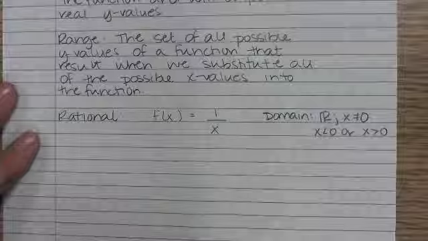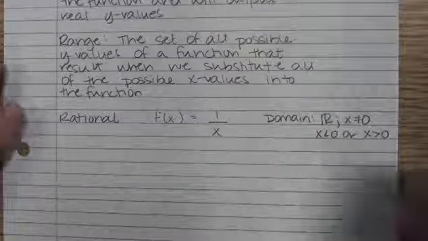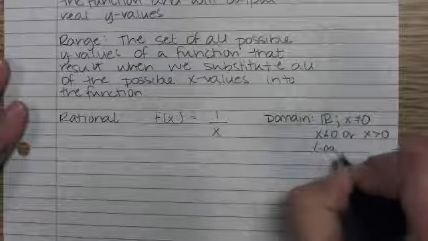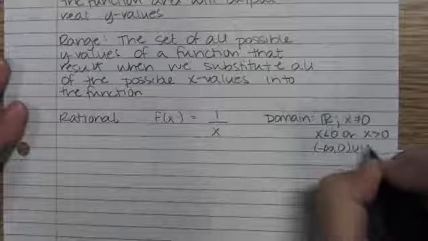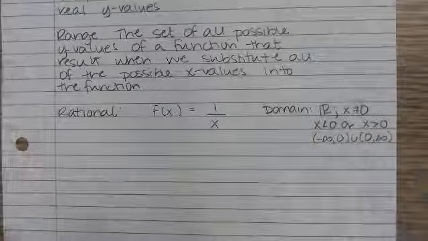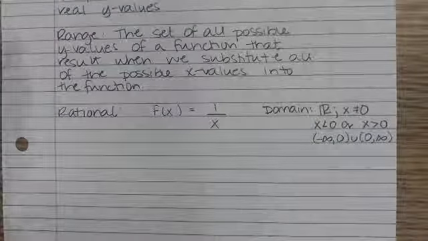Another version of set notation would be x is less than 0 or x is greater than 0. So that would work for set notation as well. And then interval notation would be negative infinity to 0, and then 0 to infinity, so just saying that you're skipping 0. So lots of ways of writing the exact same thing.